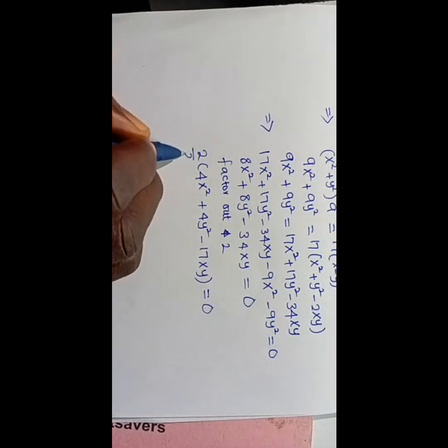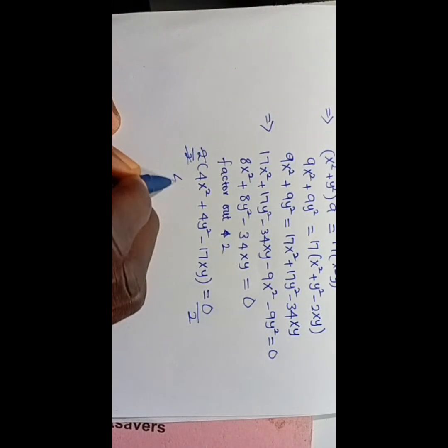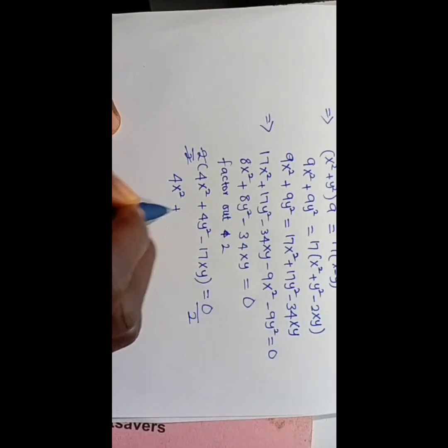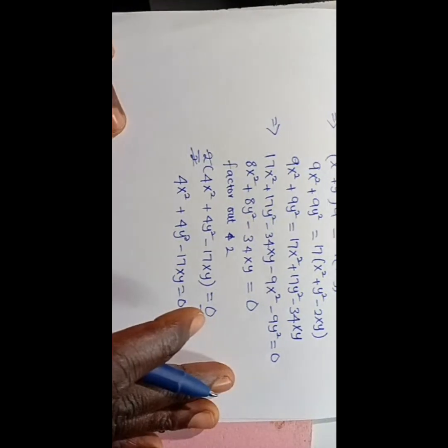So divide by 2, this cancels out. We have 4x² + 4y² − 17xy equals 0.